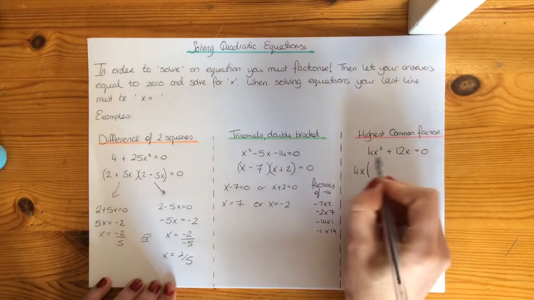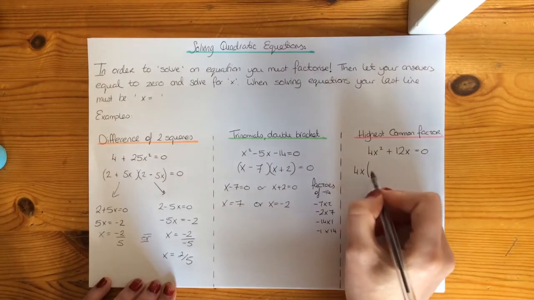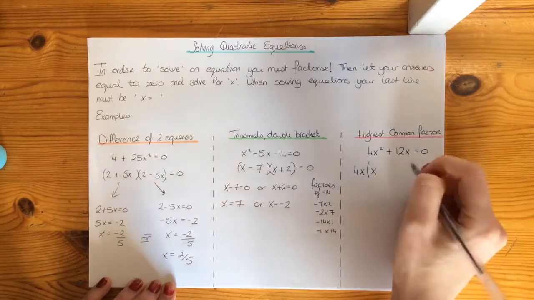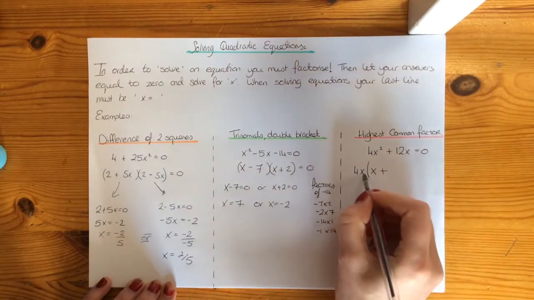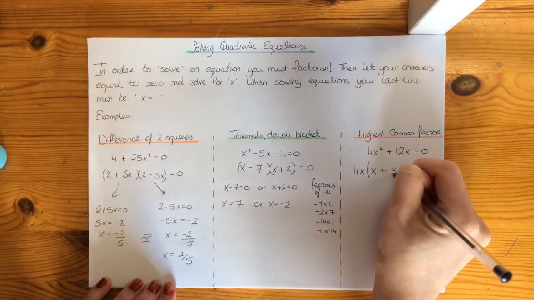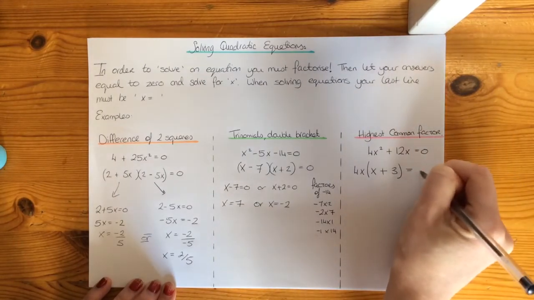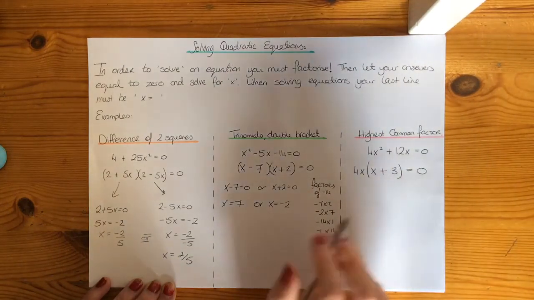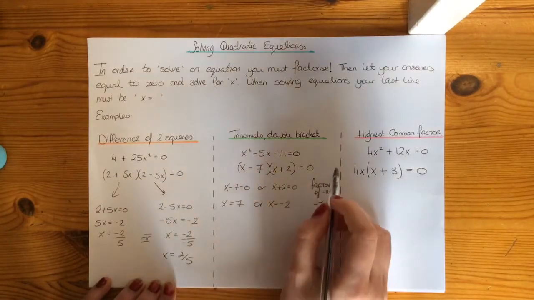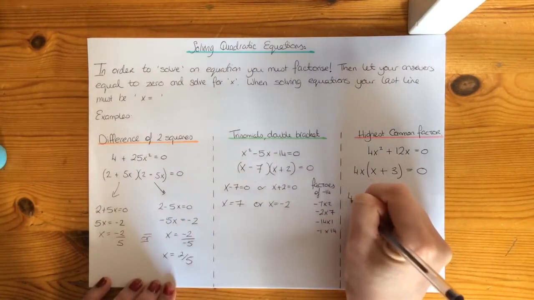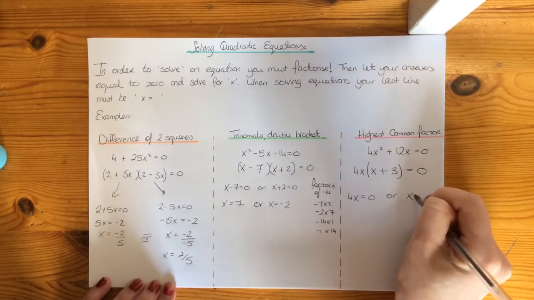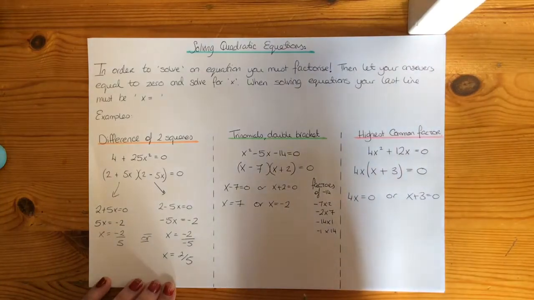So now remember, this must multiply back out to give you this. So 4x times what will give us 4x squared? x. Plus 4x multiplied by what will give me 12x? 4 times 3 will give me 12x. Equals 0. So that's the factorized bit done. So now splitting up and letting our answers equal 0. So we've got 4x equals 0, or bracket x plus 3 equals 0.